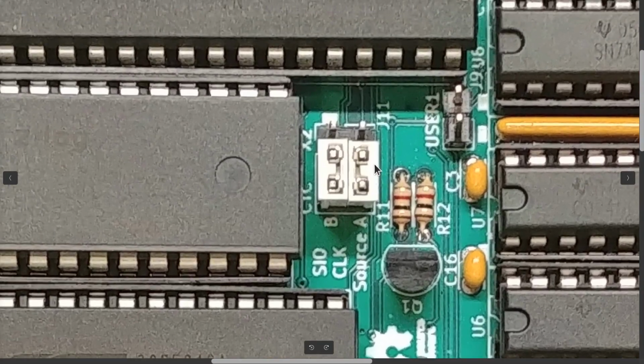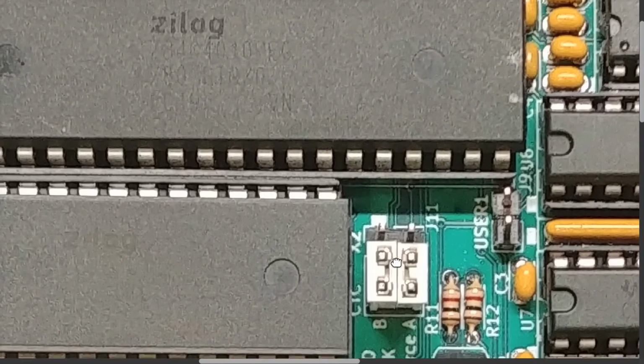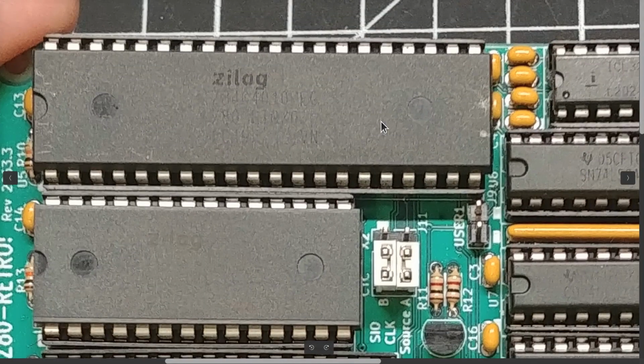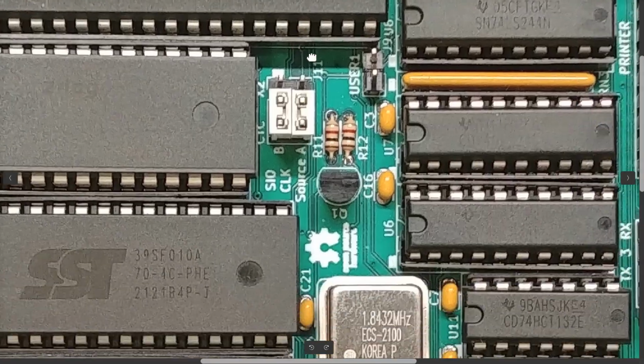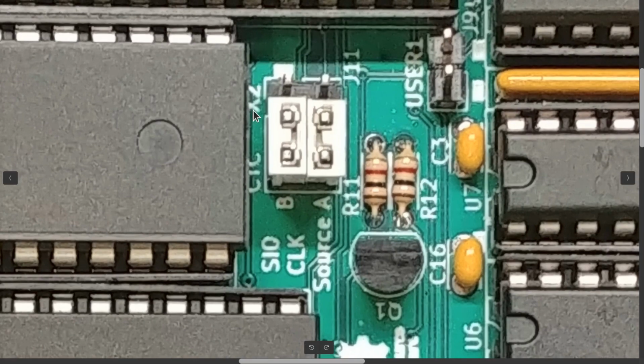These two jumpers are set, these 3 pins in a row here, represent how you want to send the bit rate clock to the SIO chip, which is this one right here. Do we want to send the clock directly from the X2? If you look at a bit of an angle here underneath the end of this chip hanging out, this says X2 here and it says CTC over there.